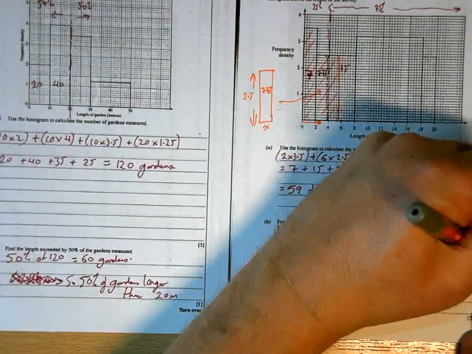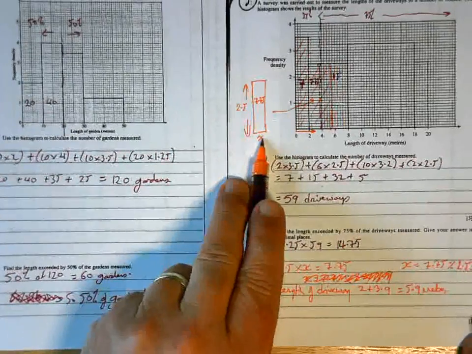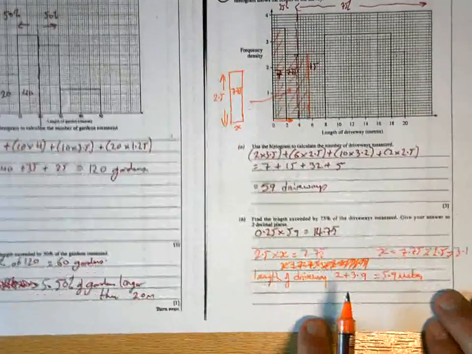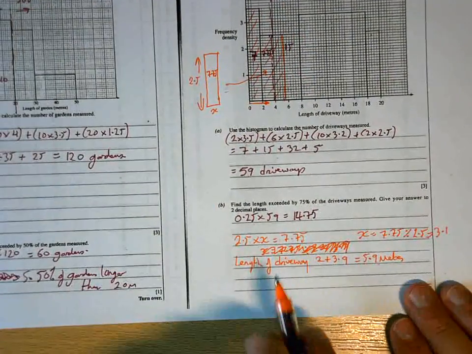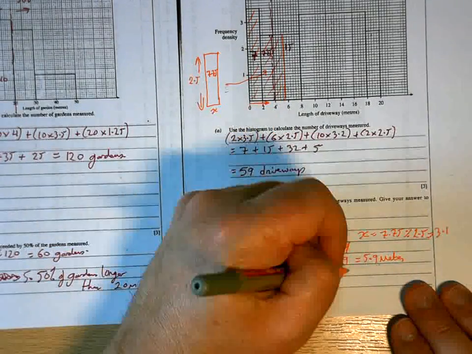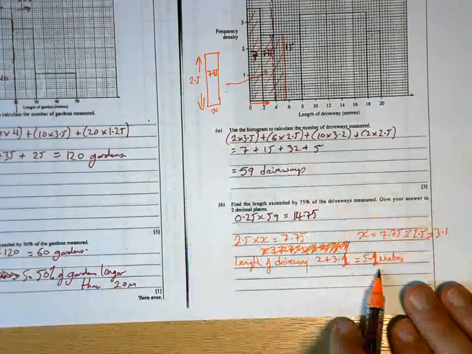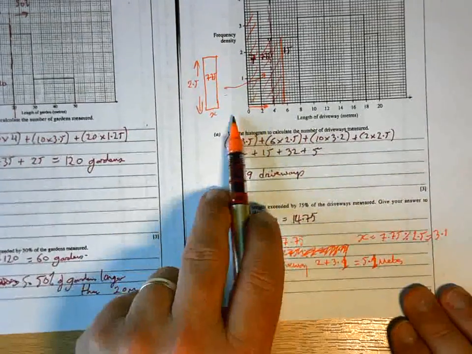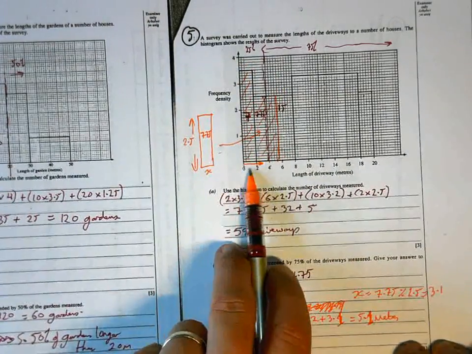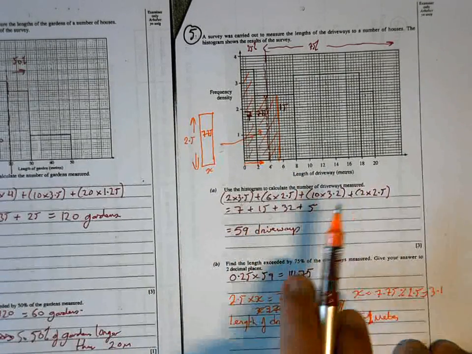So I know that distance is 3.1. The length of the driveway is 2 from there to there, and I have to go in another 3.1. So the dividing line is 5.1 meters. 25% of the homes have a driveway 5.1 or less. 75% of the homes have a driveway longer than 5.1.